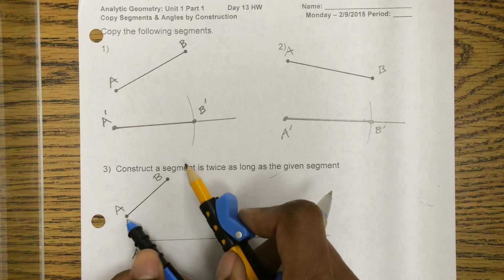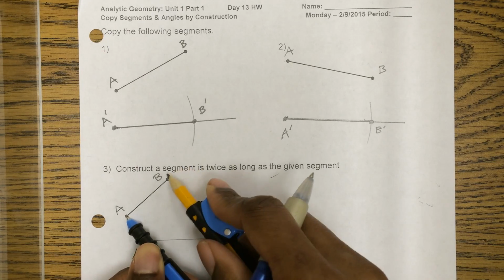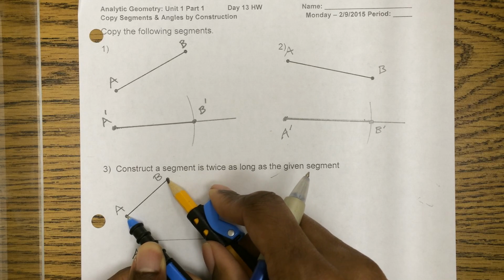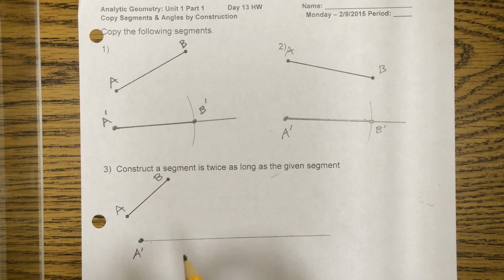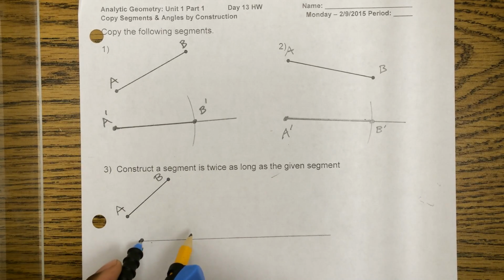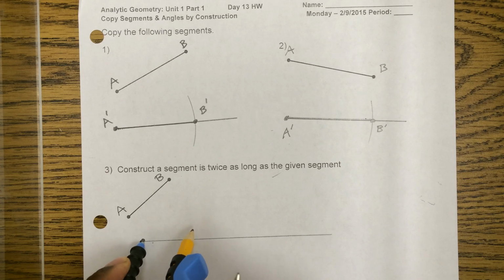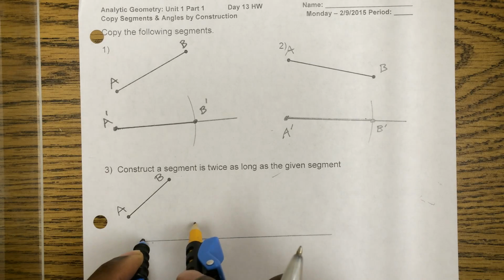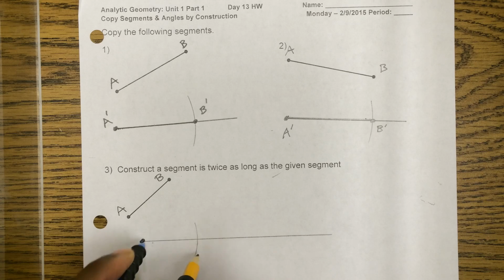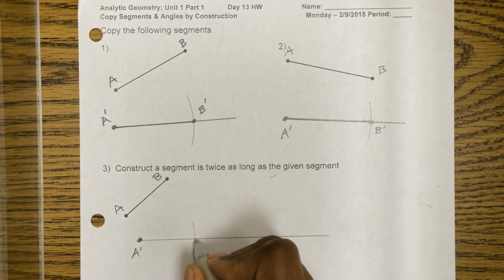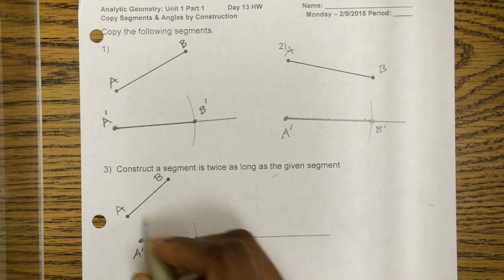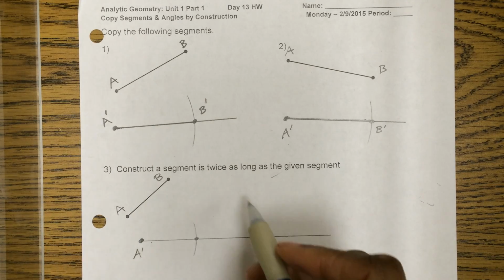Once again, I'm going to use my compass as a measuring device first to figure out the exact length of segment AB. Now we'll use that length without letting my compass width change, and I'm going to draw an arc that has that radius. So far the distance to this mark is the same as AB.